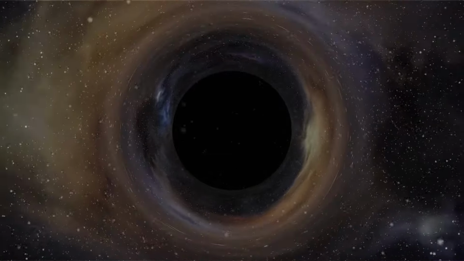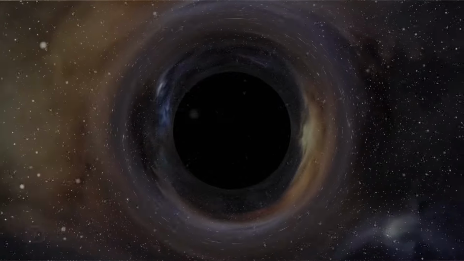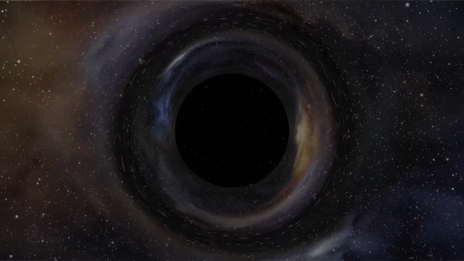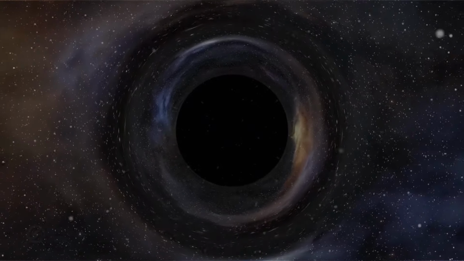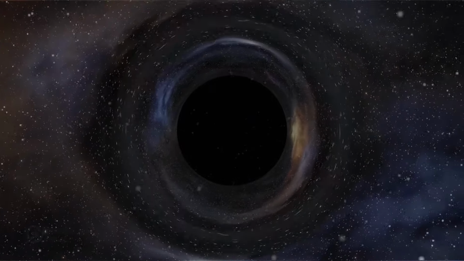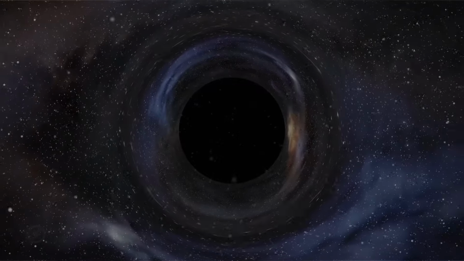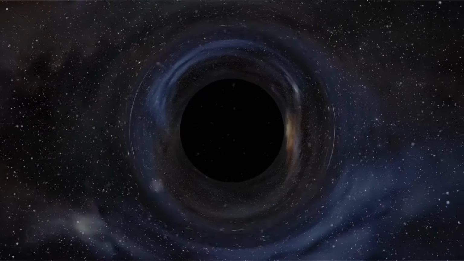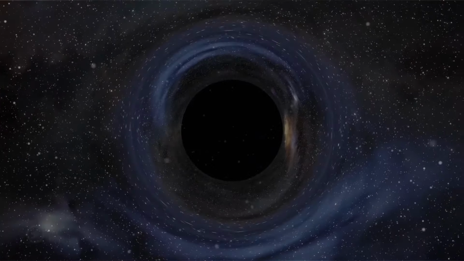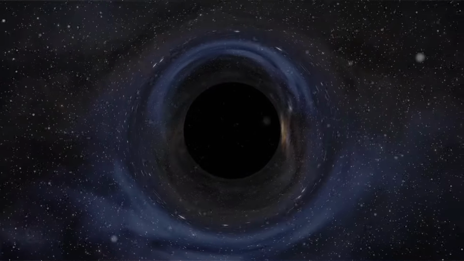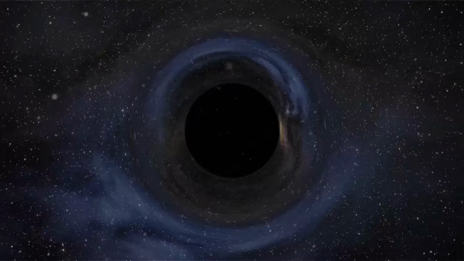When our view is obscured by the torus, we see a less luminous but still active nucleus known as a Seyfert galaxy or radio galaxy, depending on its other characteristics. This model, known as the unified model of active galactic nuclei, explains why such diverse objects appear to share the same underlying engine, the accretion of matter onto a supermassive black hole.